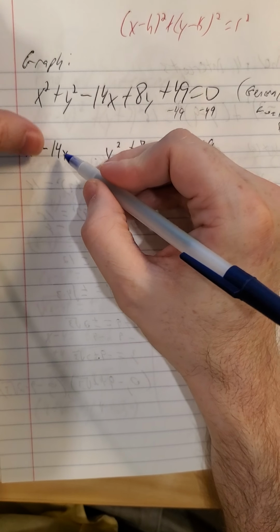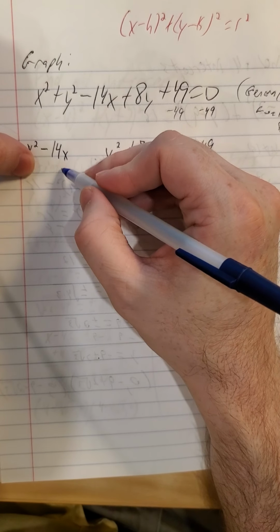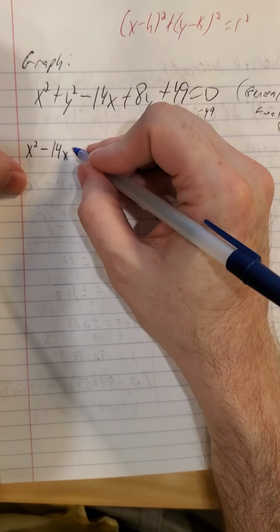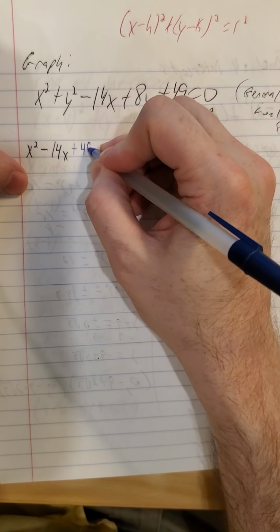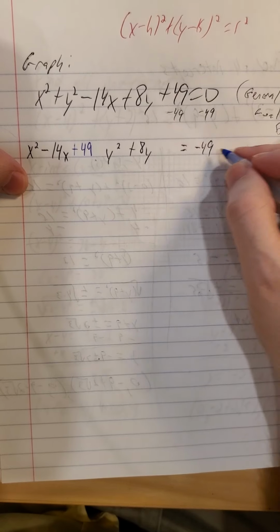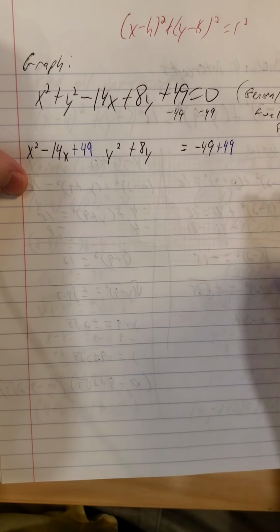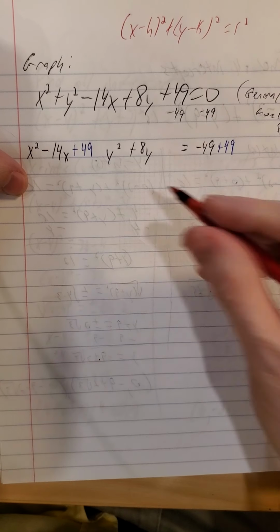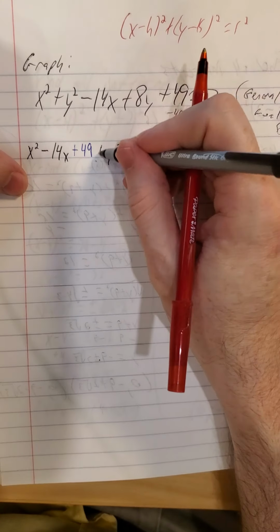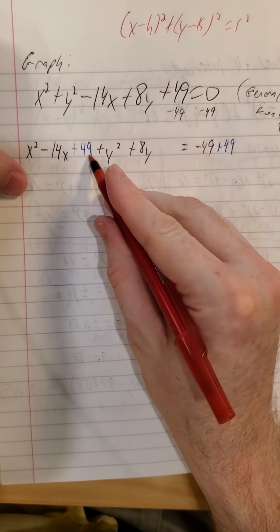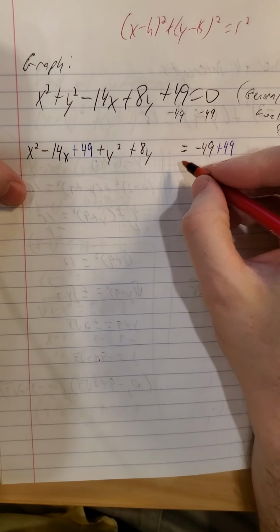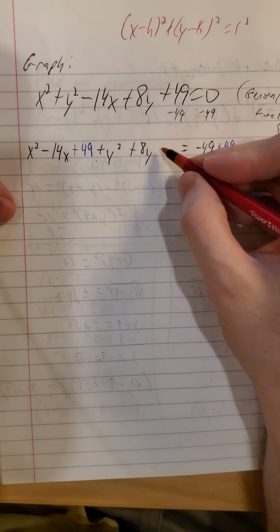Leading coefficient is already 1, so we'll do half of negative 14, negative 7. Square the result. That's positive 49. And if I add it to one side, I have to add it to the other. I'll do the same thing with my y's. I'll squeeze a little plus sign in front of this y squared, since it's not 49 times y squared. It's 49 plus y squared there.